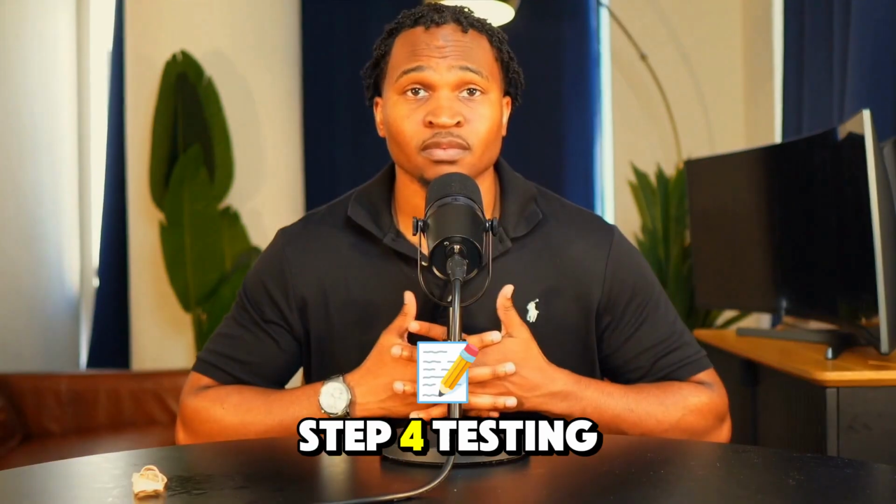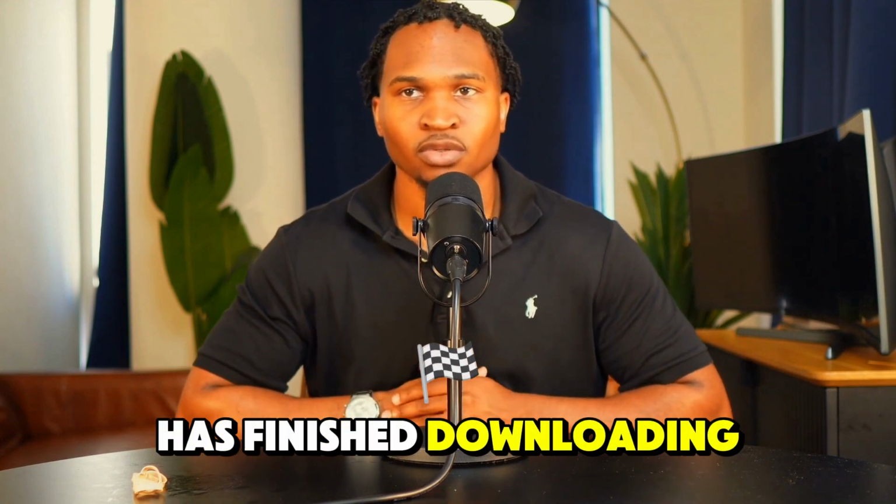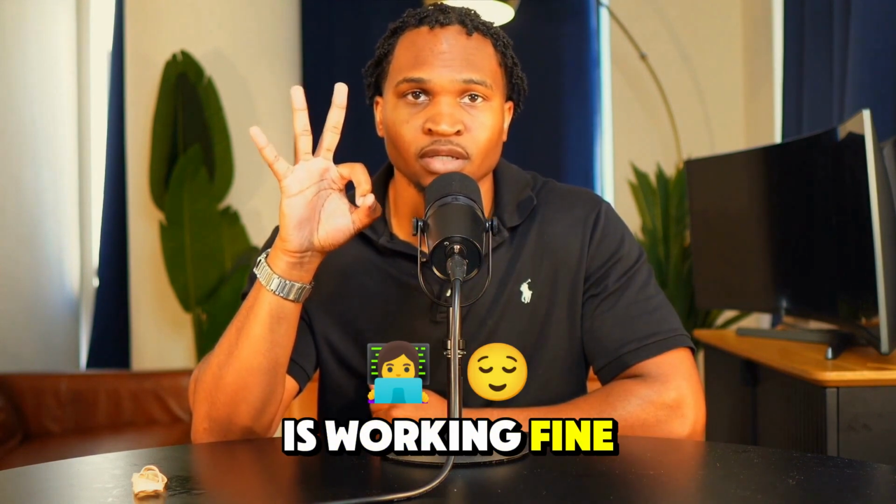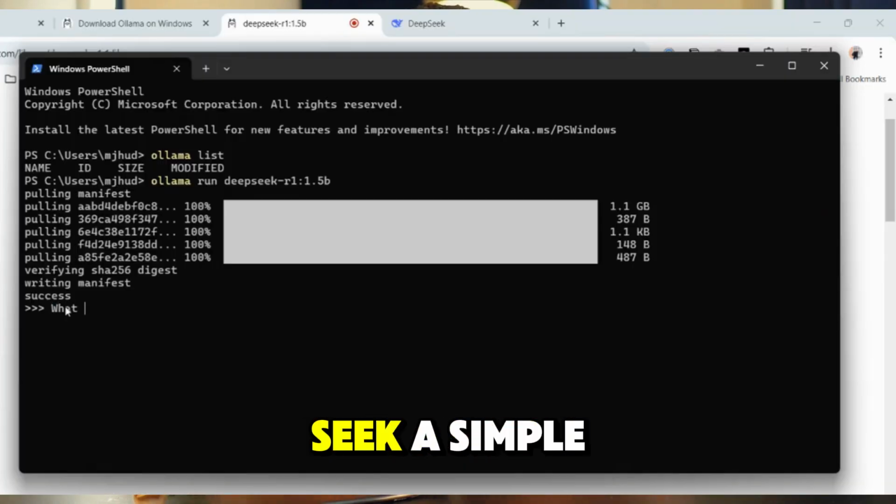Step 4. Testing DeepSeek. Now the model has finished downloading and everything is a success. Now we're going to test it just to make sure DeepSeek is working fine. Let's ask DeepSeek a simple question. What is 2 plus 2?